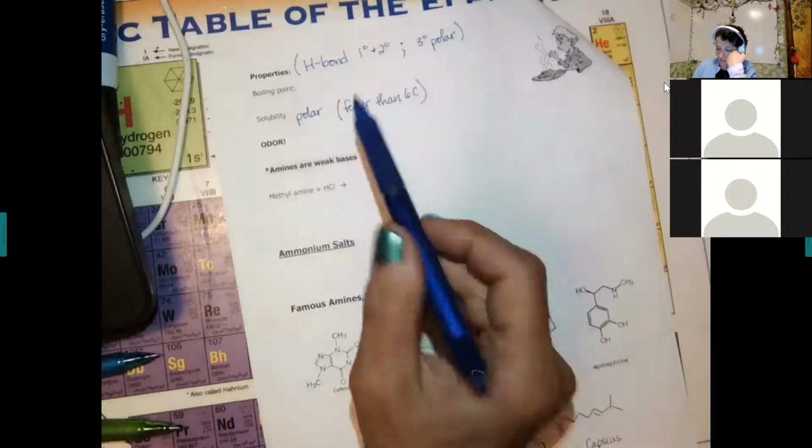And then solubility is the same as anything. So they are polar. So if you have, let's say, fewer than the 6 carbon rule, that's again a really vague rule, but that's kind of the idea there. So these guys will fall into the H bond or polar.